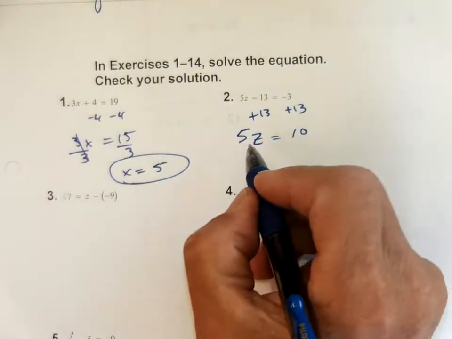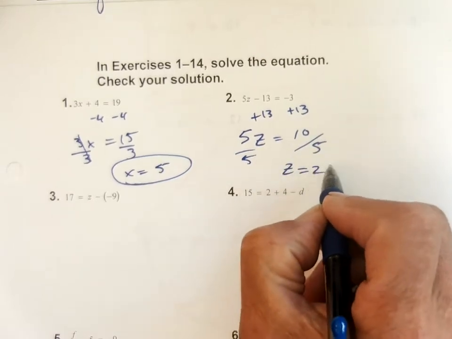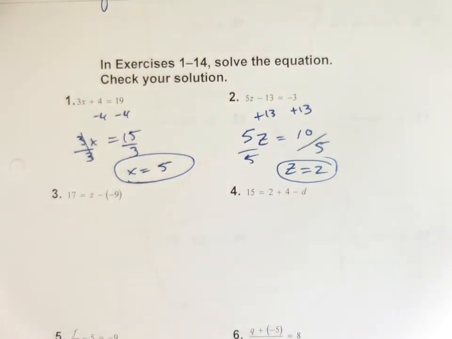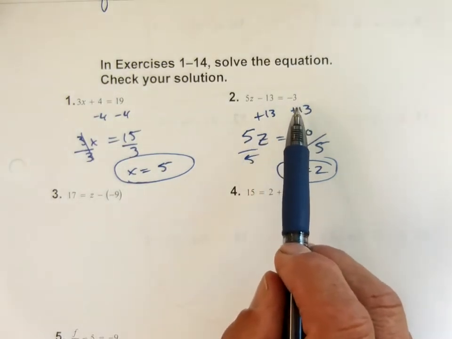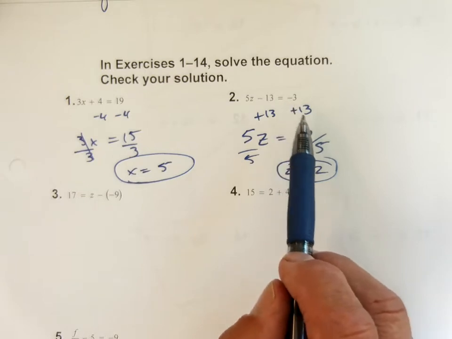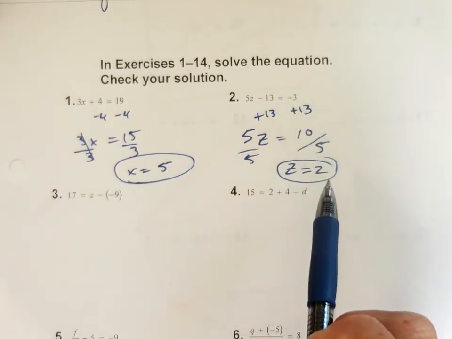Okay, thumbs up if you got 2. Okay, I went plus 13, and again, if you have a difficult time with positive and negative numbers, use a calculator, okay? And I divided by 5, and I got 2.